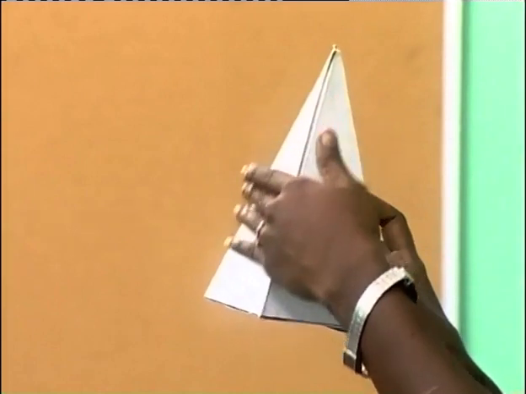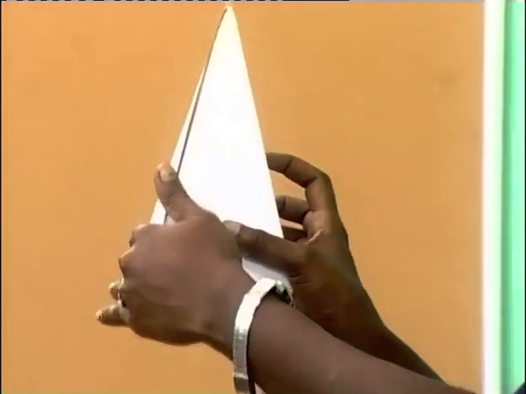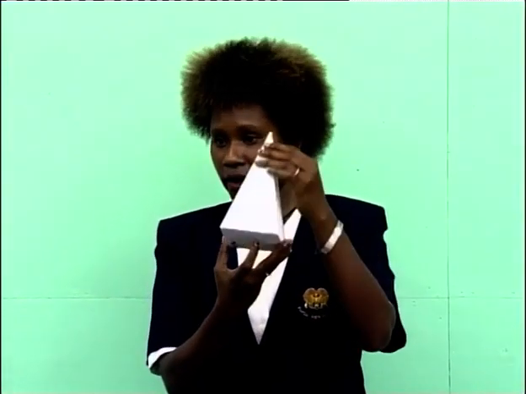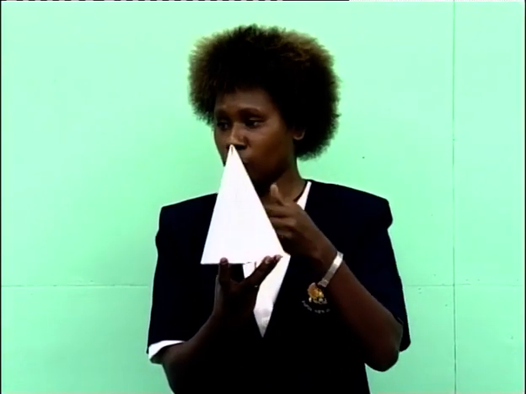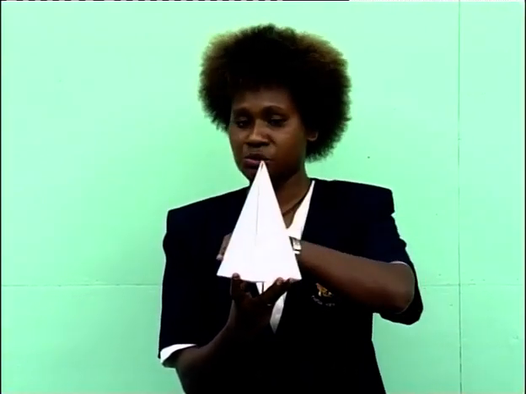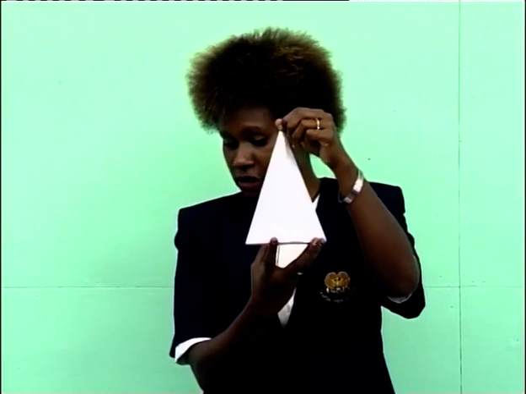What do we call these sides here? They are shown as this front here. They are the vertices. What is this? Face of a triangle. So a pyramid is made up of a polygon base, triangular faces, and all the vertices meet at the top, which is called the apex.